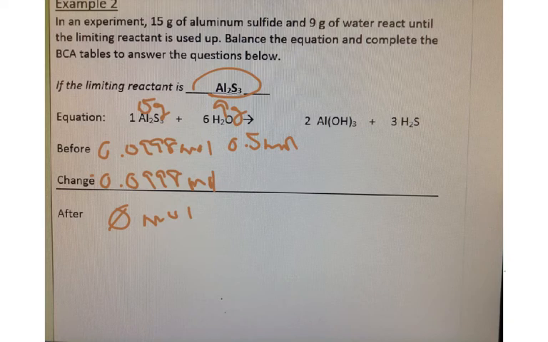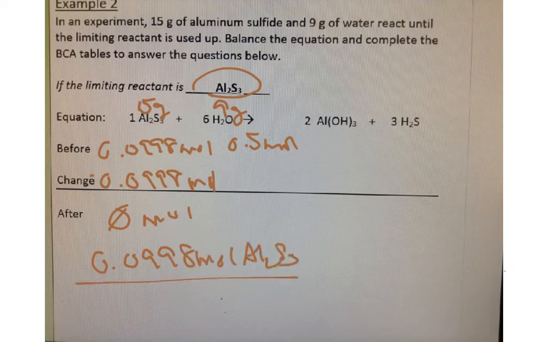So in order to do that for water, what I'm going to need to do is set up a proportion. I need to figure out that if I lose 0.0998 moles of aluminum sulfide, how many moles of water would I need? So I'm going to start with 0.0998 moles of aluminum sulfide, and I need to figure out how many moles of water that would mean I needed.